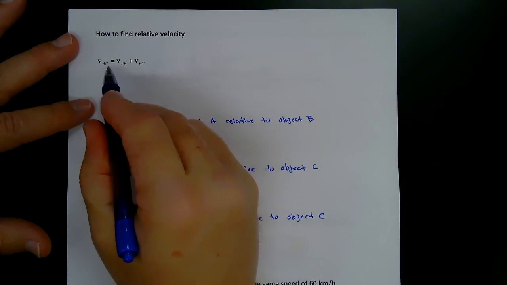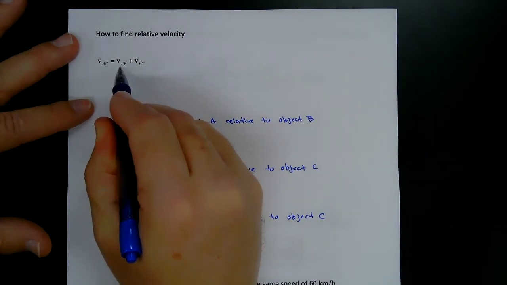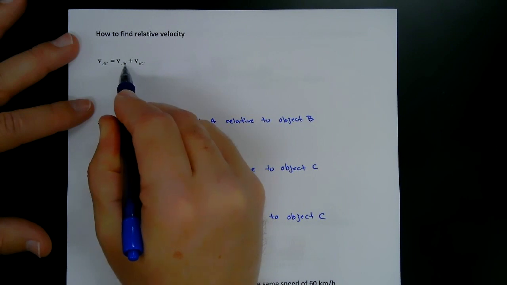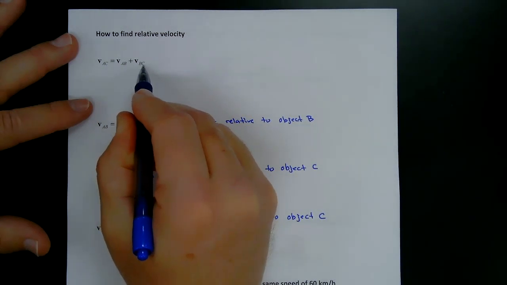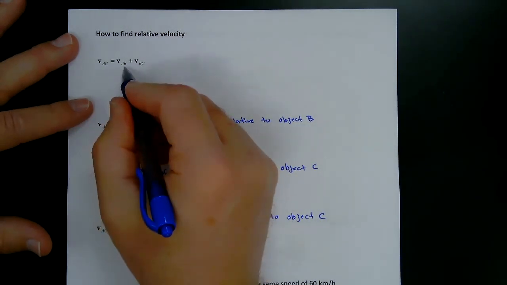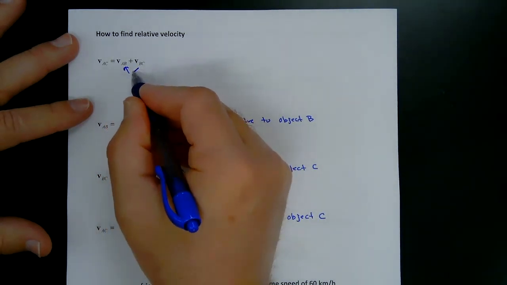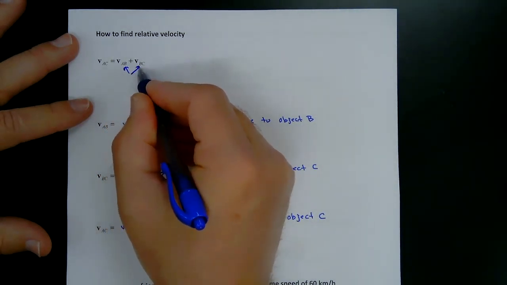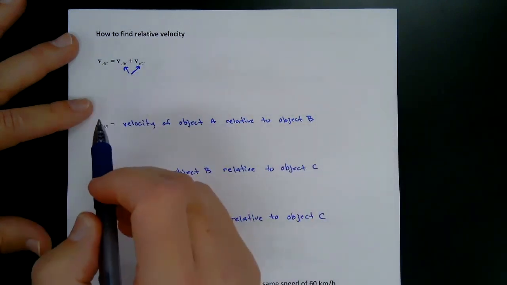So to get this one, we have to know the velocity of object A relative to B, and then we also need to know the velocity of object B relative to C. Now, this is what's important. What happens is the B's cancel out, but they have to be in this order.